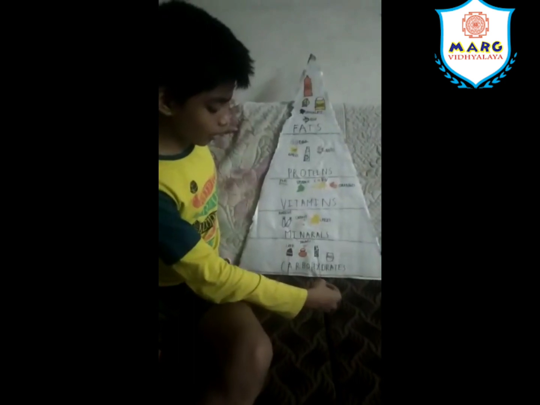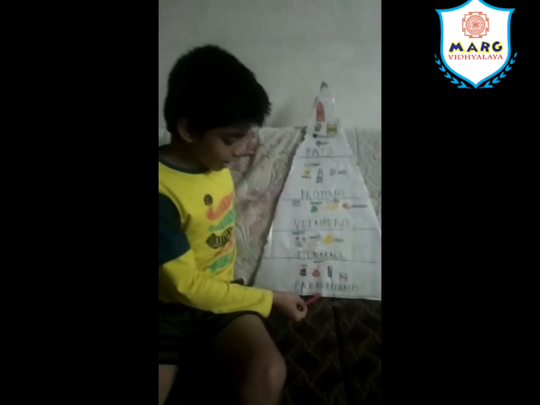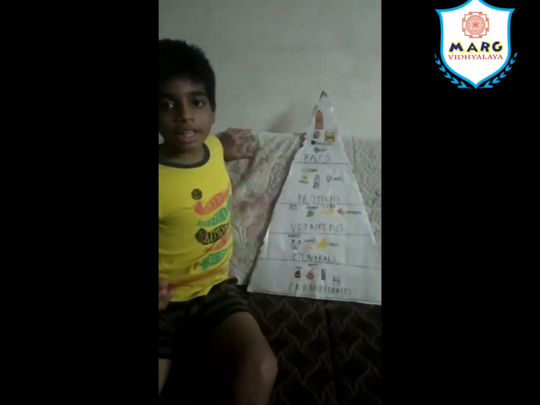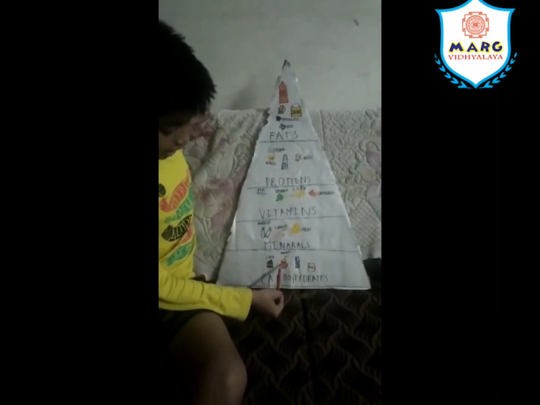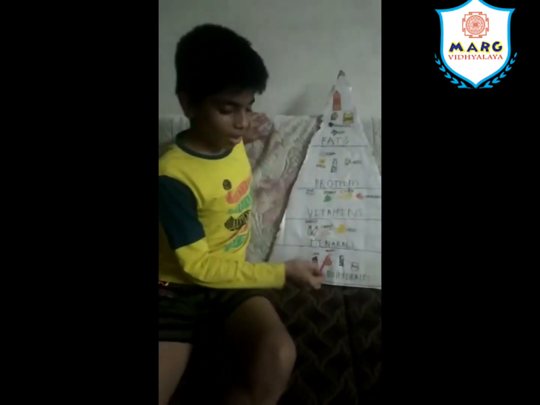Now we will see about carbohydrates. The carbohydrates are a very important component of our balanced diet. This gives us more energy to do our work on a daily basis. The examples for carbohydrates are rice, milk, honey and cake.